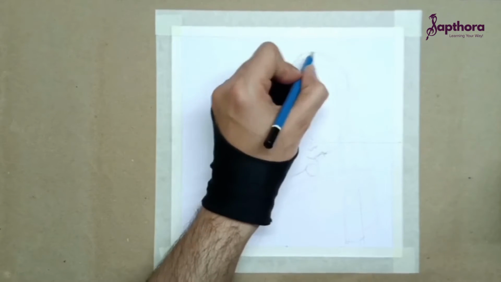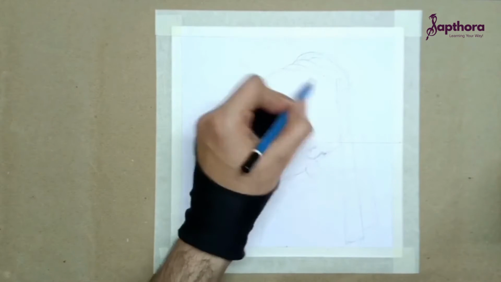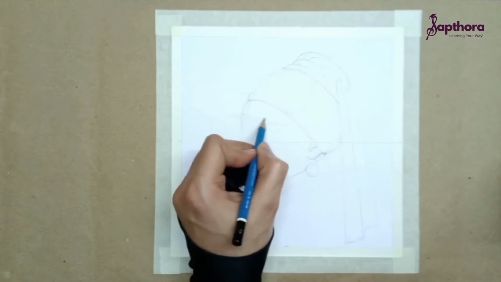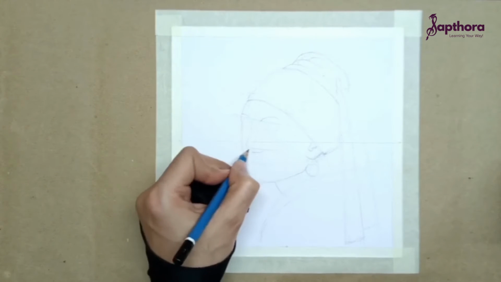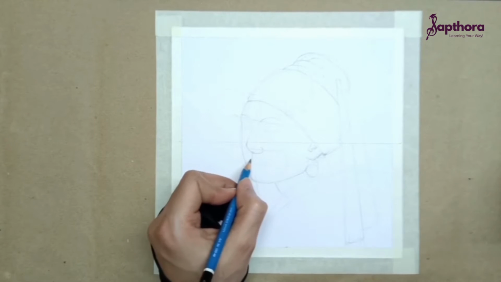Once the basic drawing is done, then we'll darken our contour lines. Now we define features and then we'll add more details.